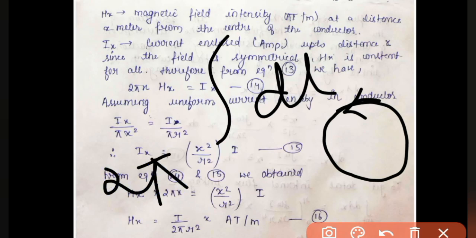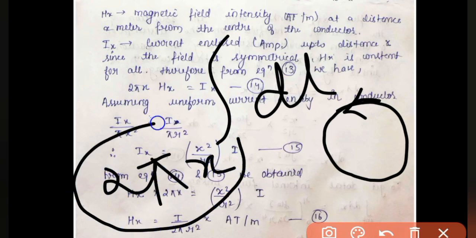We are taking the integration of dl. It means the distance of that particular circle. Distance is what? 2 pi x, the circumference of that circle at a distance of x. Okay, so here the integration of dl is 2 pi x into Hx equals Ix. It is equation number 14.